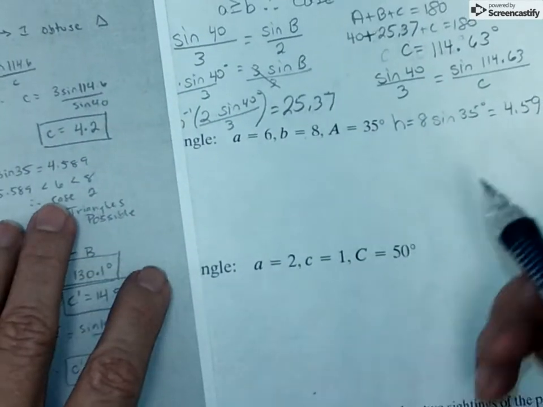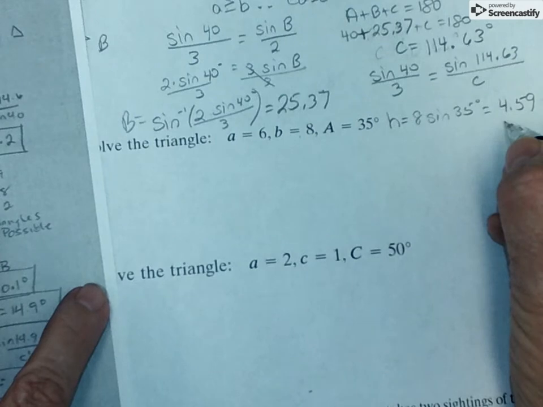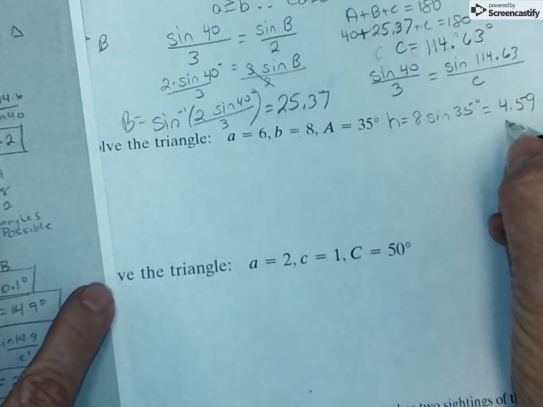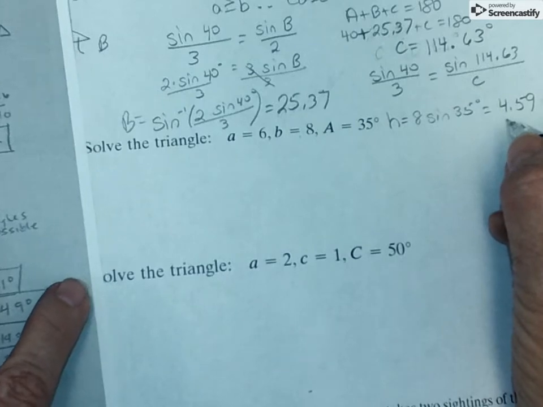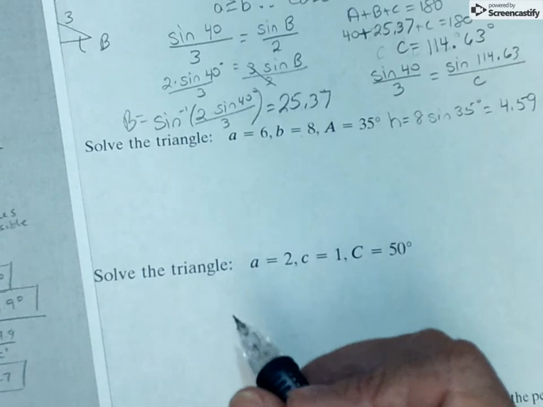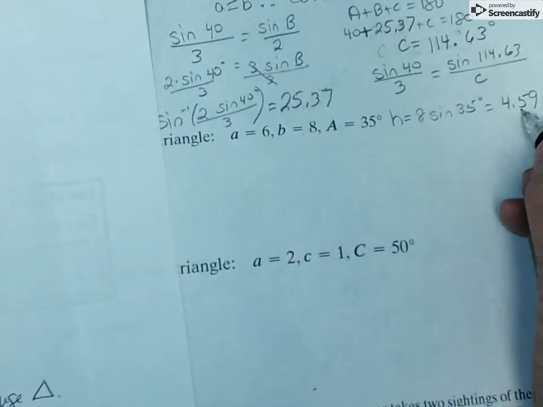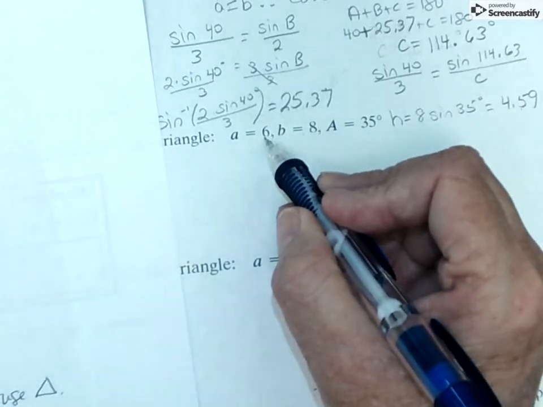I want to compare my height, my side b, and side a. So looking at our cases here, is the height less than a? Yes, it is.